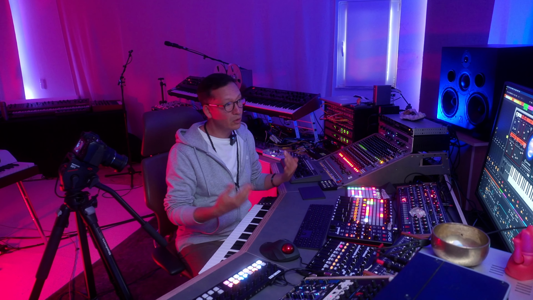For this session, we're going to be using Ableton 12. We're going to be using Zensphere, our VST instrument. We're also going to be using a couple of outboard synths and sequencers.